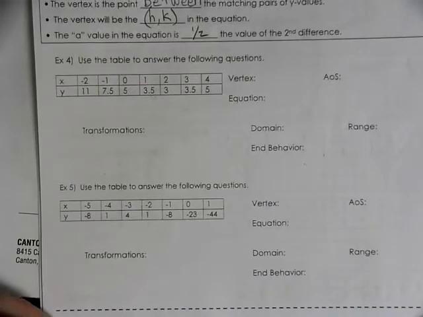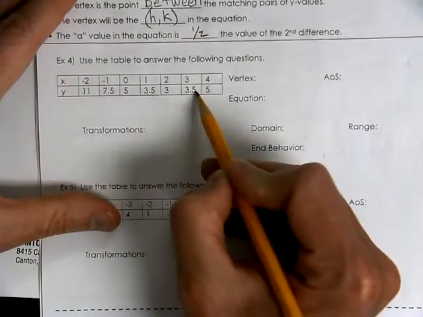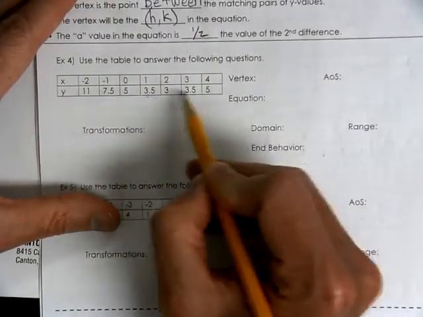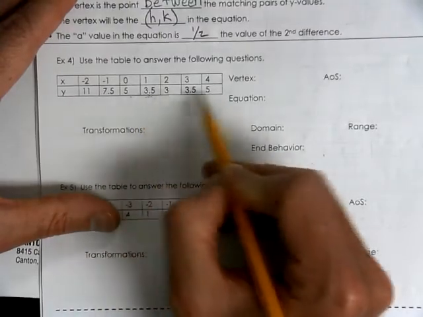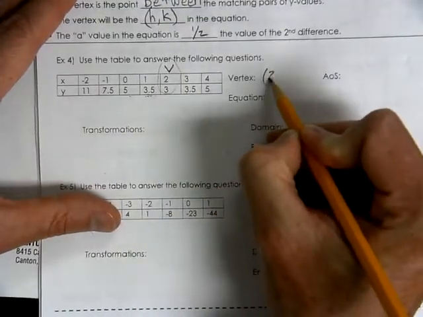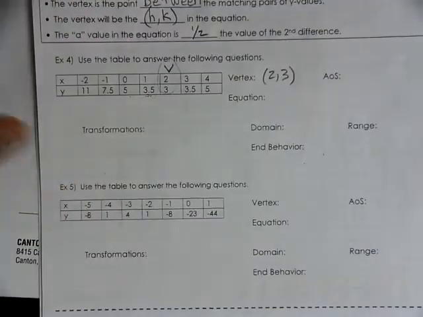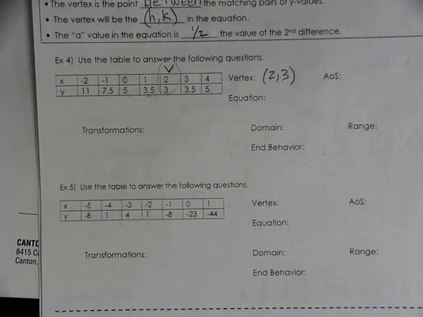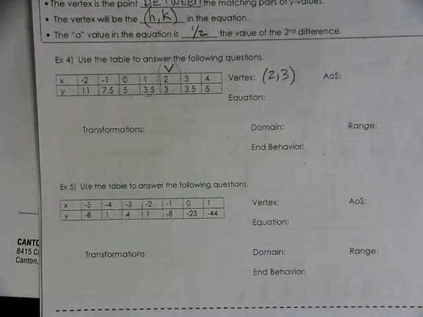So we're coming down here. First of all, we find our values that are the same, and that puts the vertex right in the middle. So our vertex is (2, 3). What we don't know is what the equation is, or what the a value is specifically. There are different ways we can do this. We could use this whole second difference concept. That works.